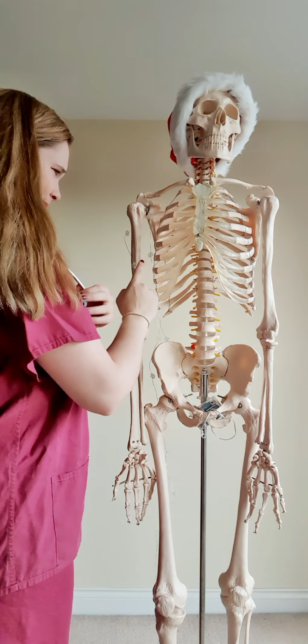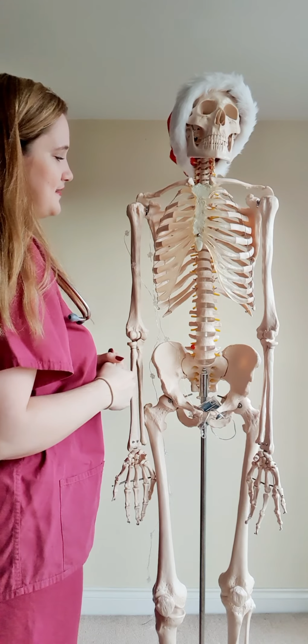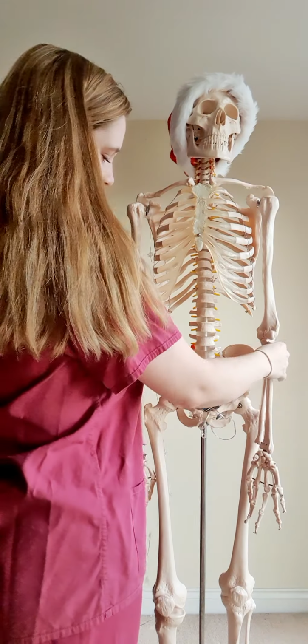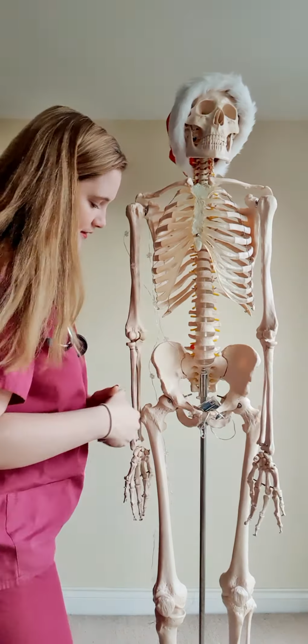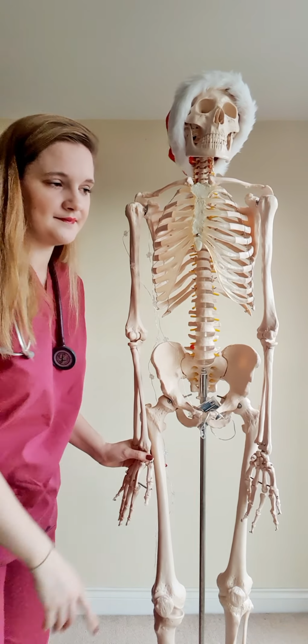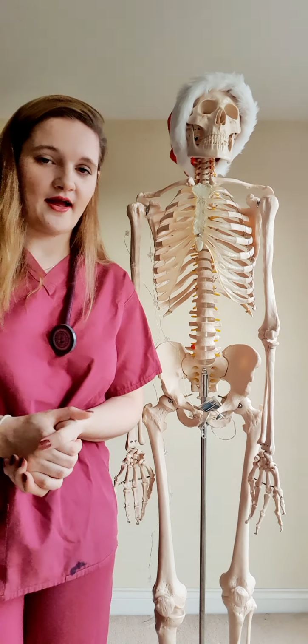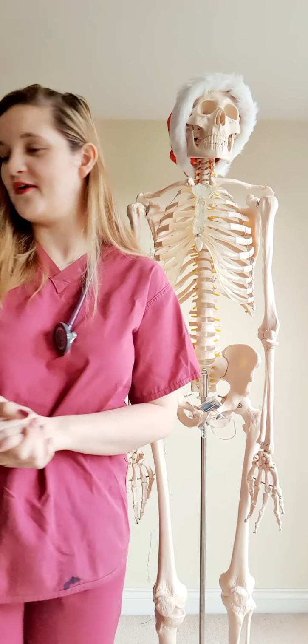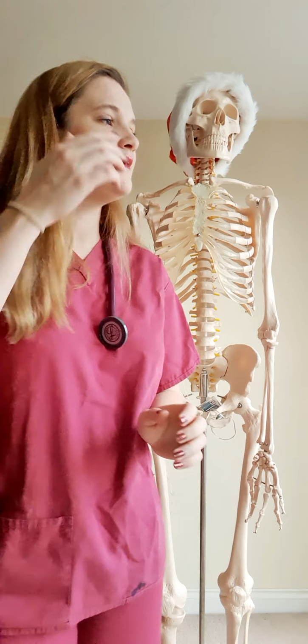So medial is towards the midline of the body, and lateral is away from the midline of the body. And then you've got proximal and you've got distal. Okay, so I hope that clears a few things up, and I hope that's nice and basic for you guys.